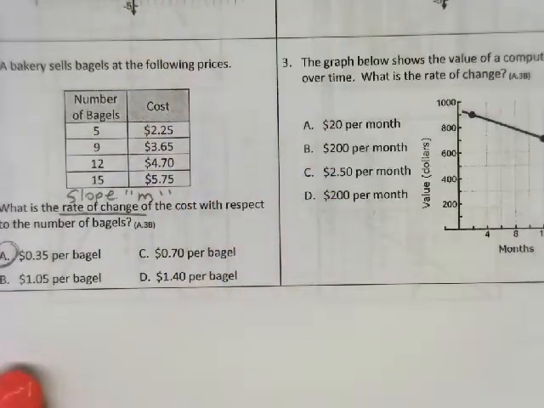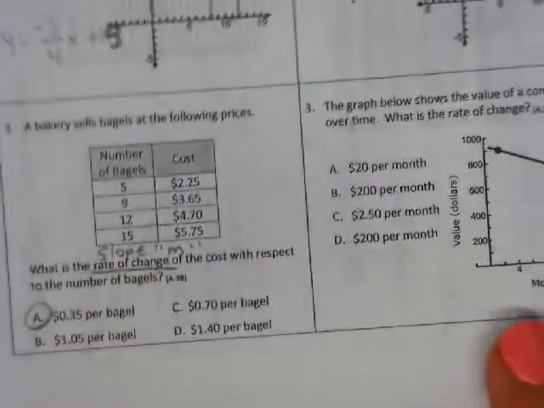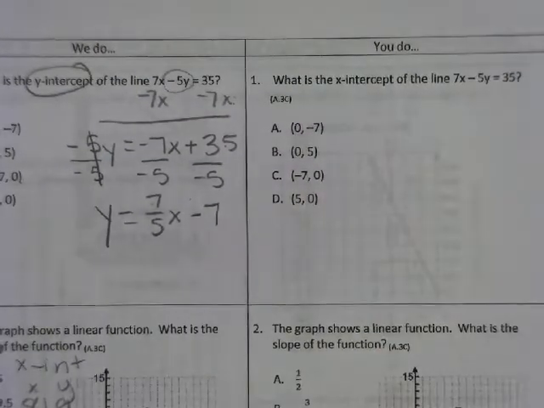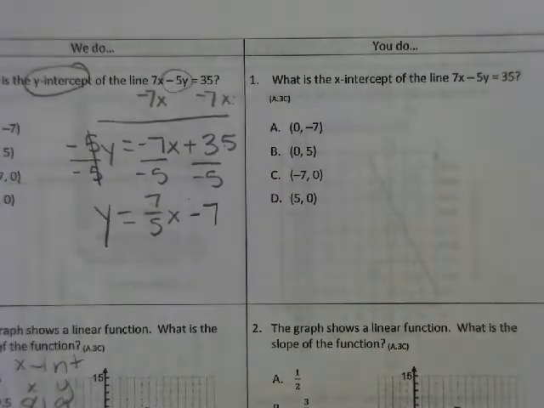All right, so I'm going to give you about 3 or 4 minutes, and I would like you to do these you-dos. All right, see what you can get done.